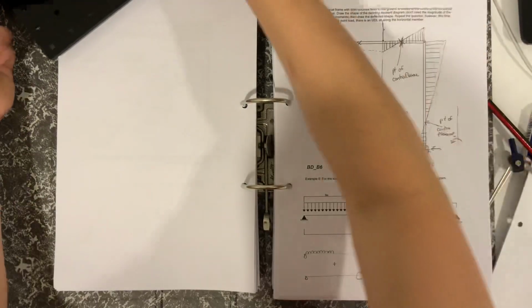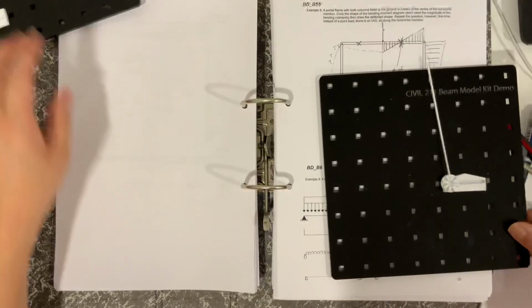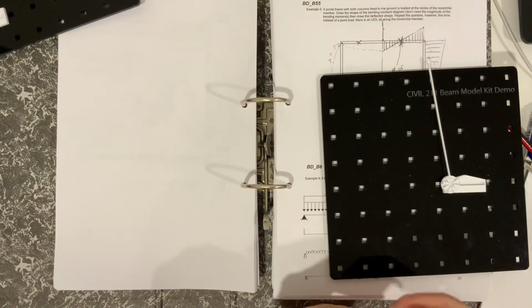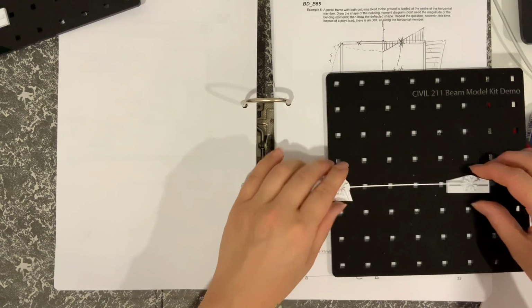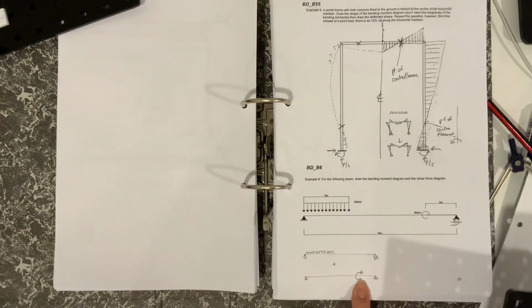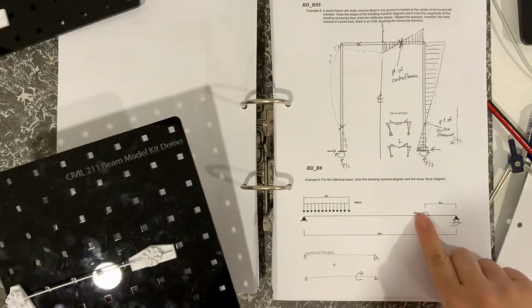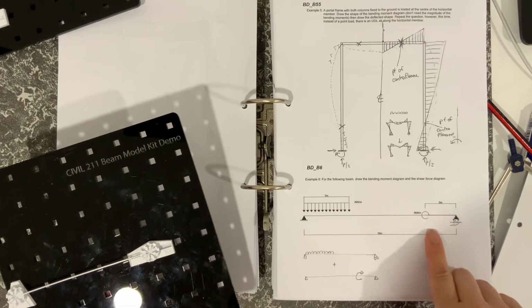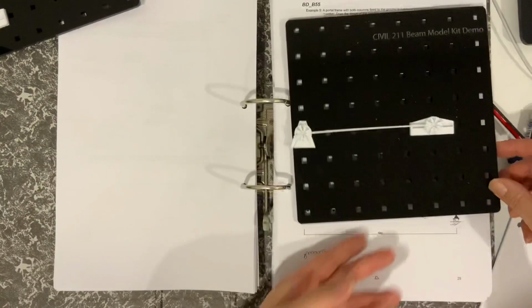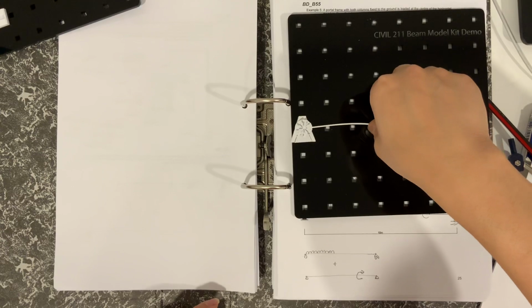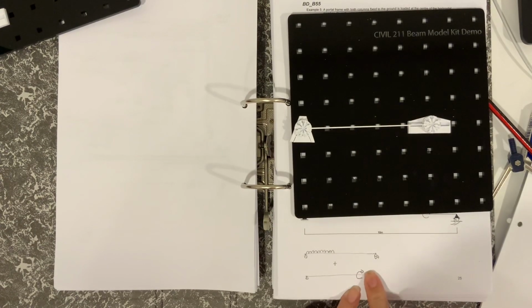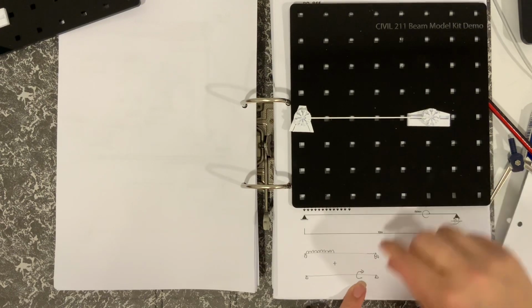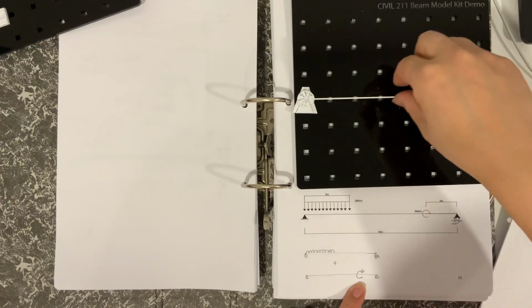So now if we go here, so again your pin and your roller. Let's deal with this case here first. That's your externally applied moment or a rotation. So we're making a rotation here in the clockwise direction, or a moment in the clockwise direction.